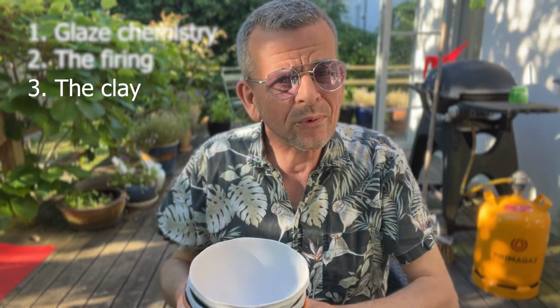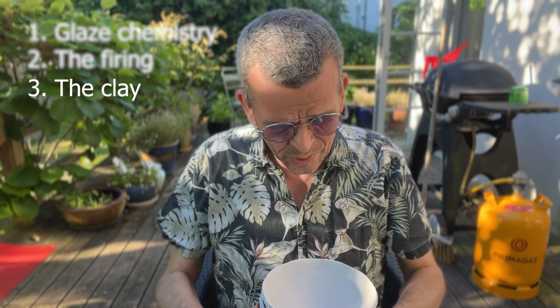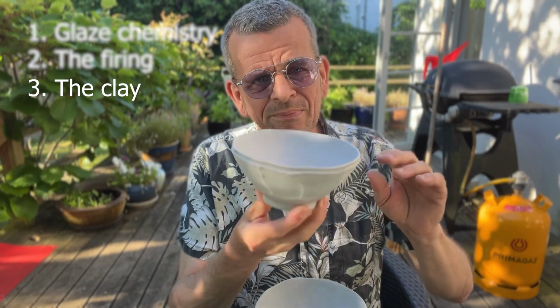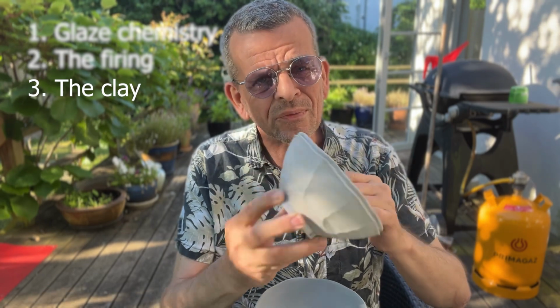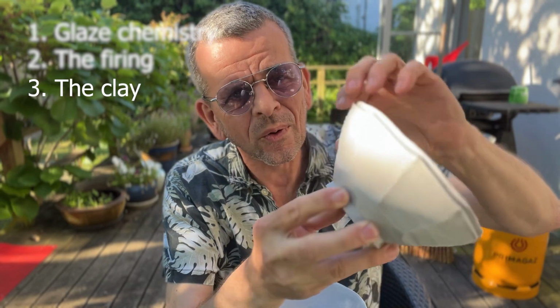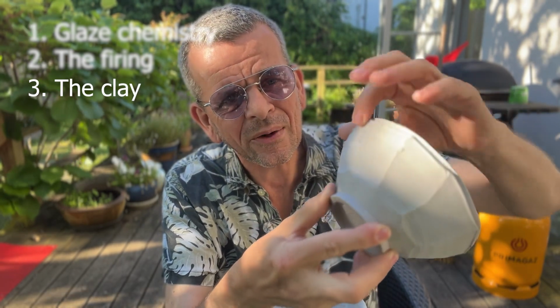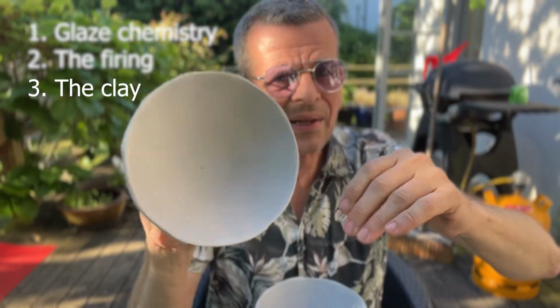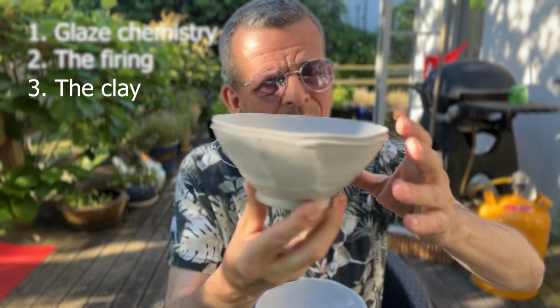So that's the firing. The last part is the clay. And this is actually what I'm going to be focused on in this video. I have thrown some small bowls that are very good for glaze tests. I also like them for breakfast, soups and stuff, because they have a faceted shape. So you have these nice areas where the glaze can break, and a nice even surface on the inside.